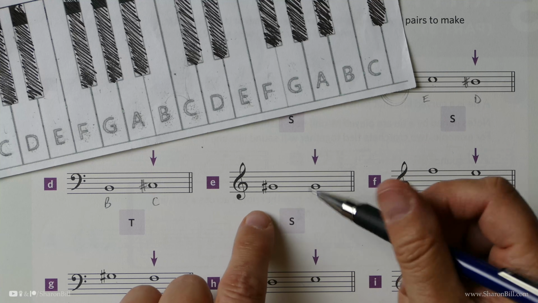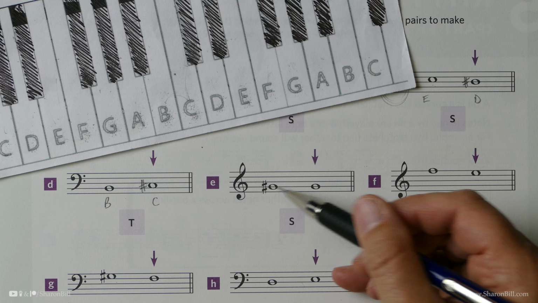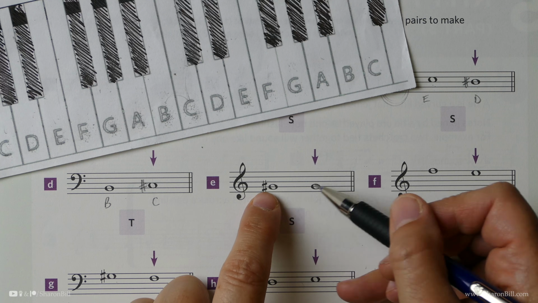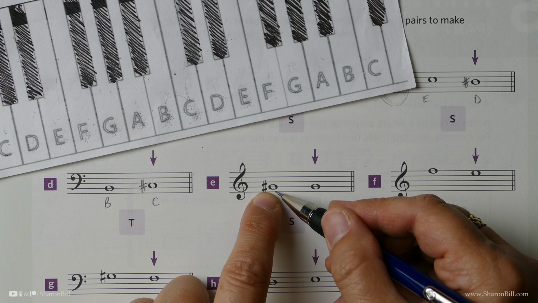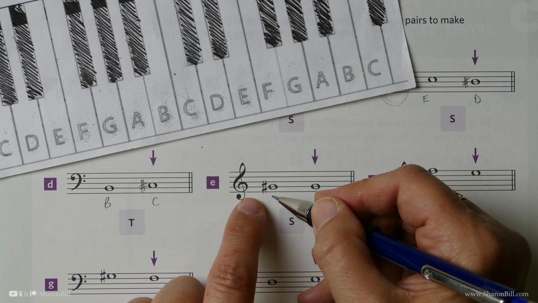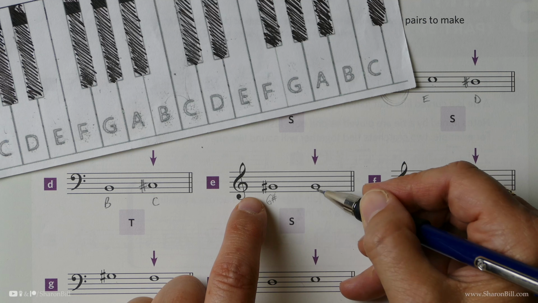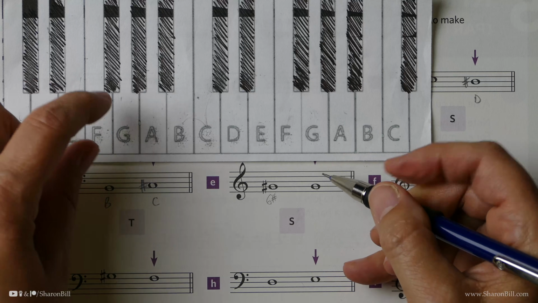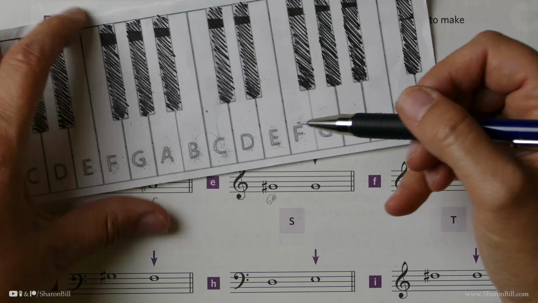So here we have the same note, but we need to change it so that it becomes a semitone. Now remember, this is still a G sharp. That is still G sharp, isn't it? And we need it to be a semitone apart. At the moment, it's exactly the same note.